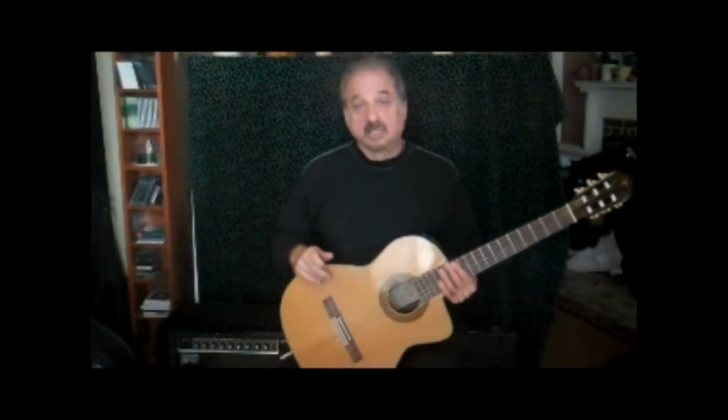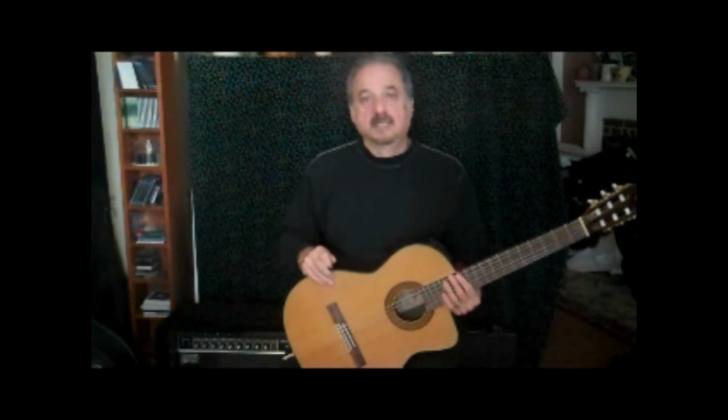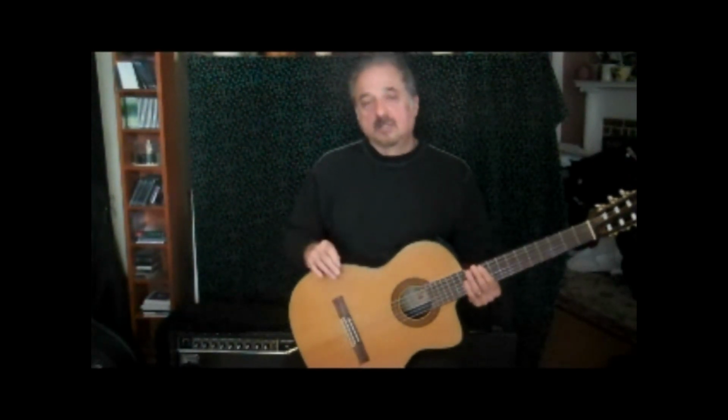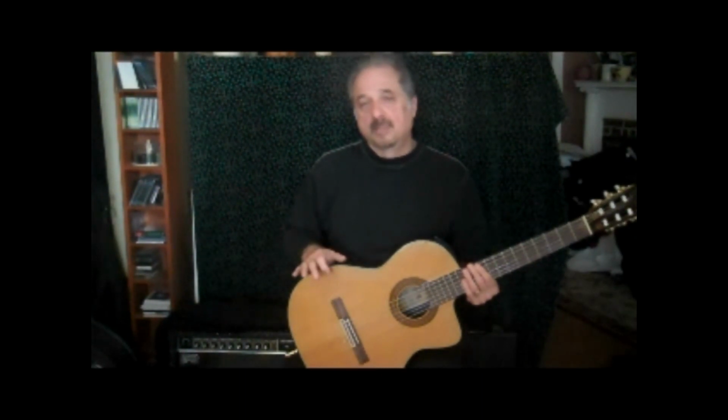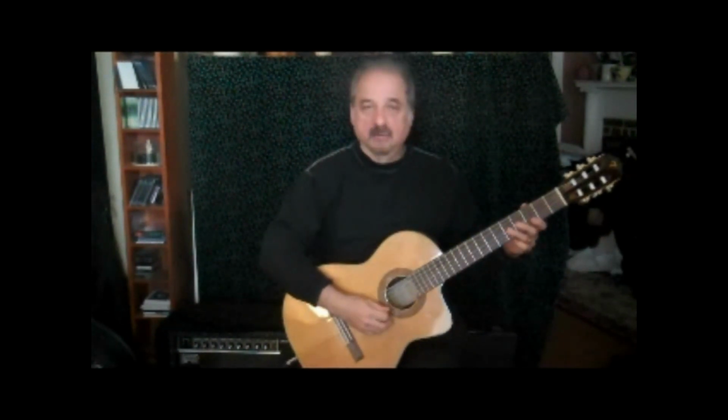Unlike the last example, this one's going to be more free and not so diatonic. So the idea here is to not think in terms of a diatonic scale or symmetrical pattern, like a whole tone scale.